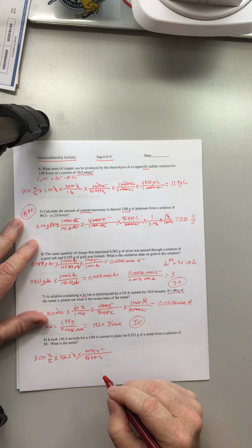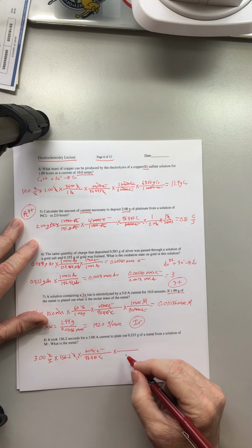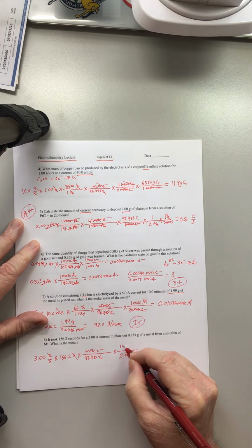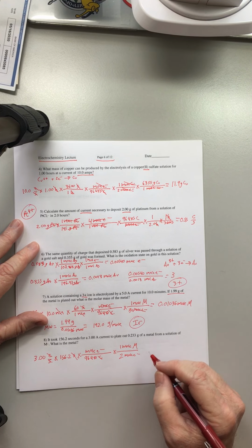The coulombs cancels. Now, since it says it's an M2+, I can say 2 moles of electrons for 1 mole of M. Okay?